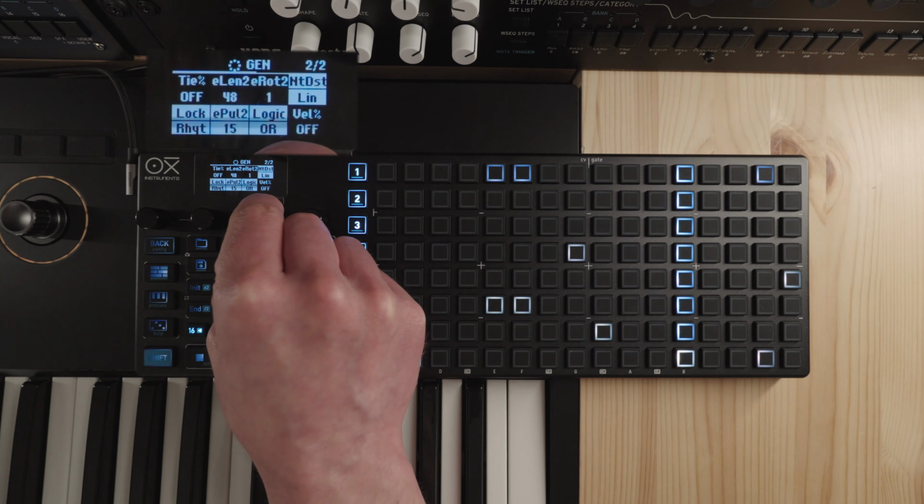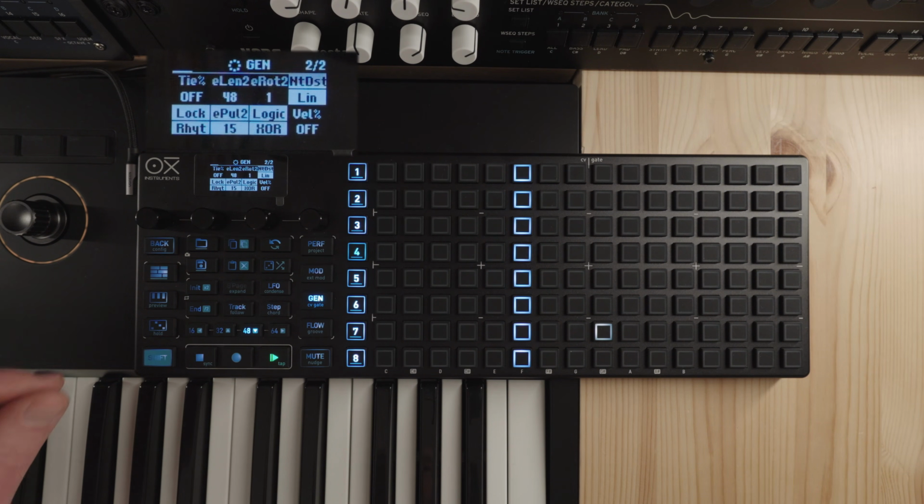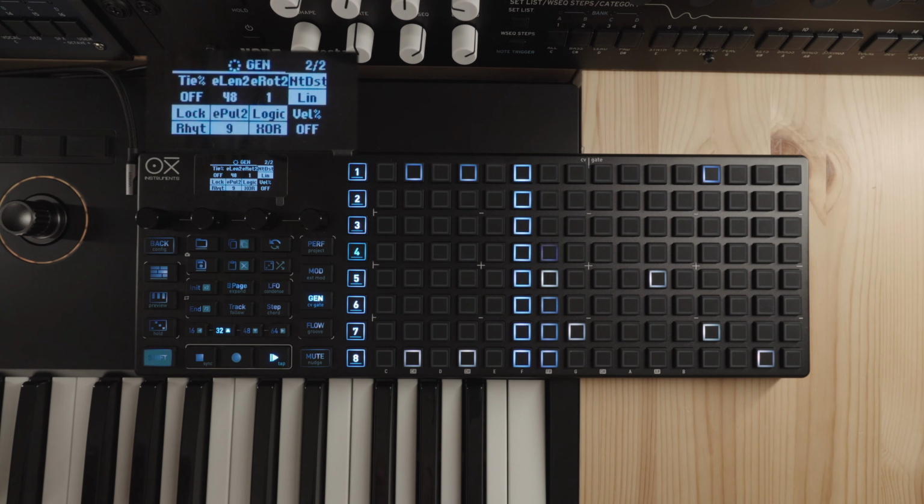And we can of course change the logic conditions to create very different patterns again.